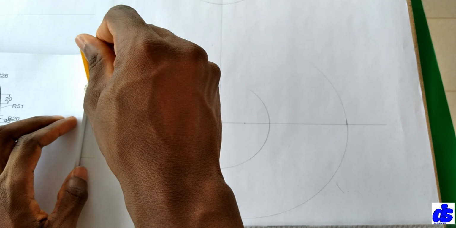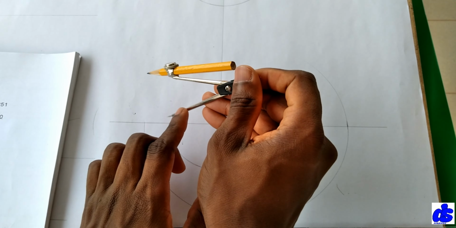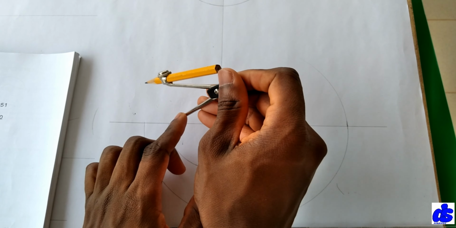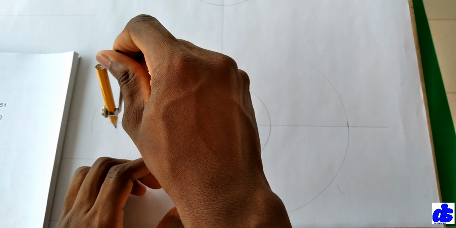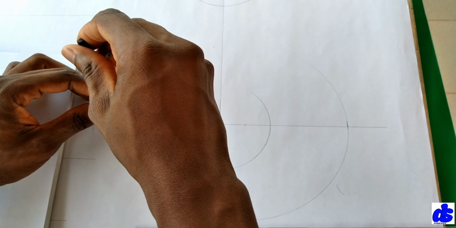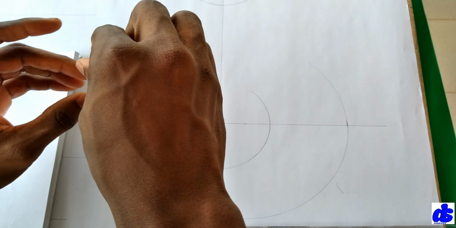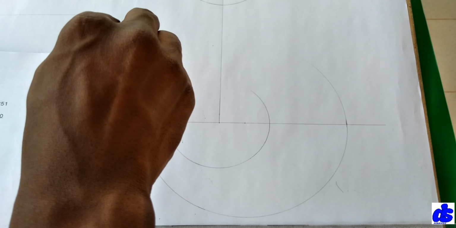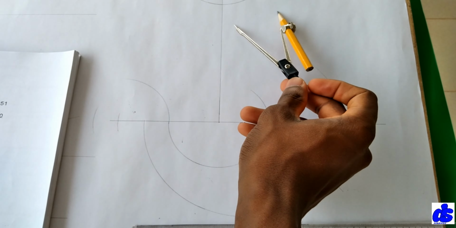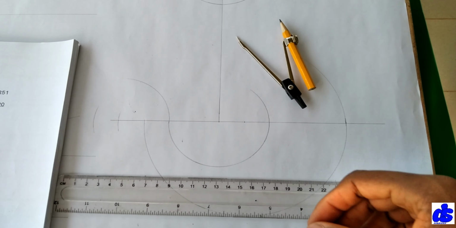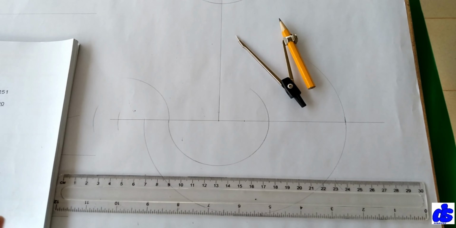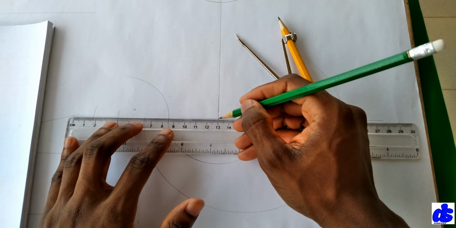Yes, I need to. Okay, stand here. This line is short, so let me extend this line a bit.